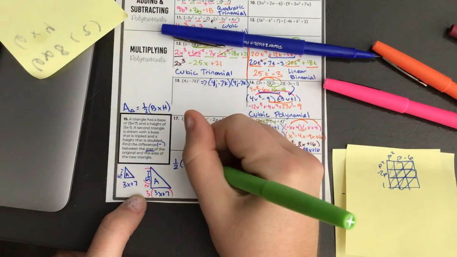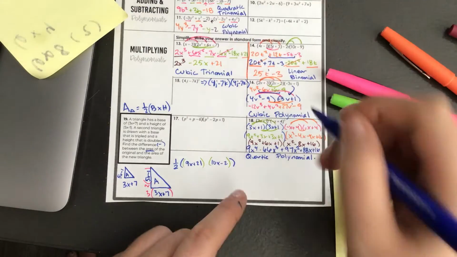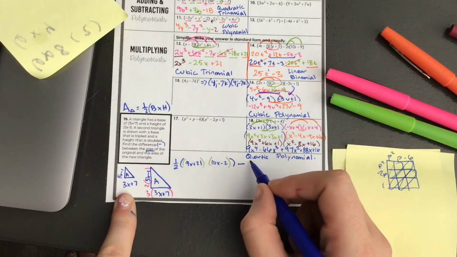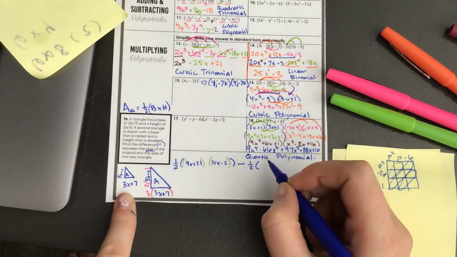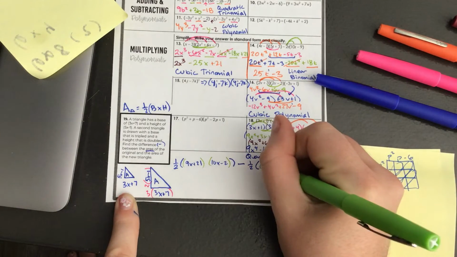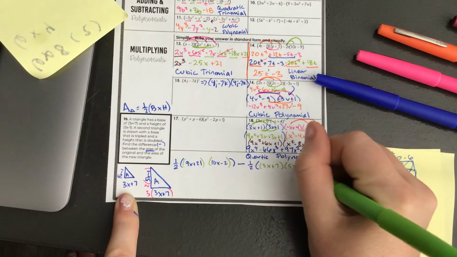Parentheses are your friend. I'm going to put parentheses around this, telling me that I'm going to multiply these two together. I'm going to subtract that with our original one, which is going to be 1/2 times, parentheses are your friend, 3x plus 7 times 5x minus 1.